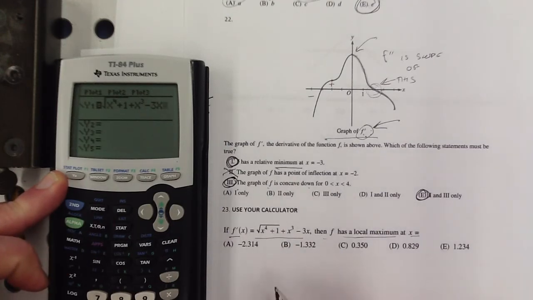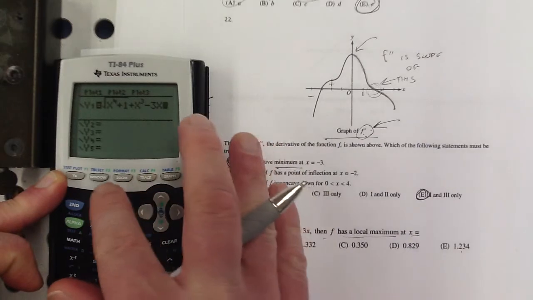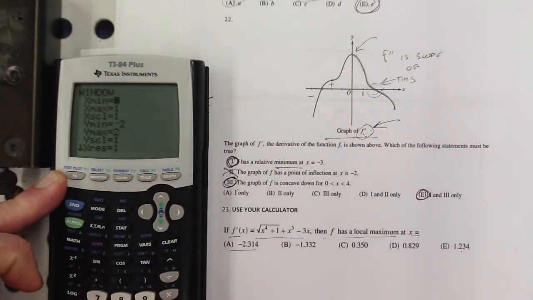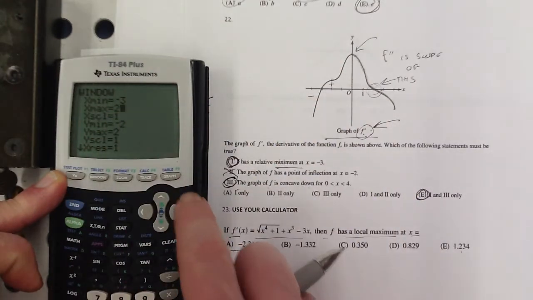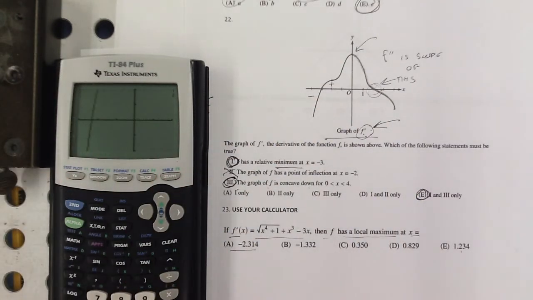And then it looks like my answers range, they're in order here, so from, let's say, like -3 to 2. So I don't want to look more than that. So I'm going to say -3 to 2, and then that negative. That's probably fine. Go ahead and graph it.